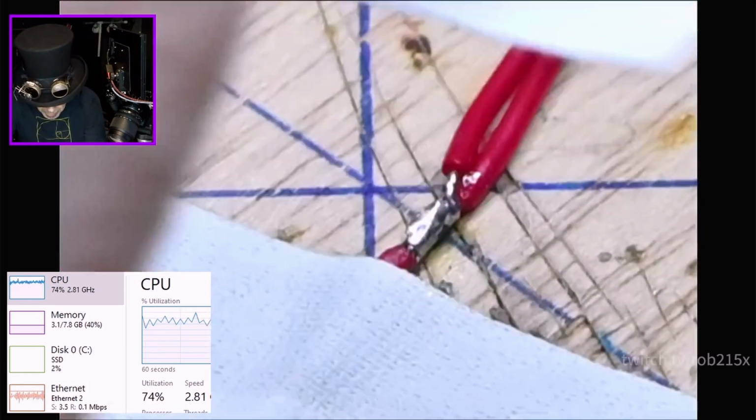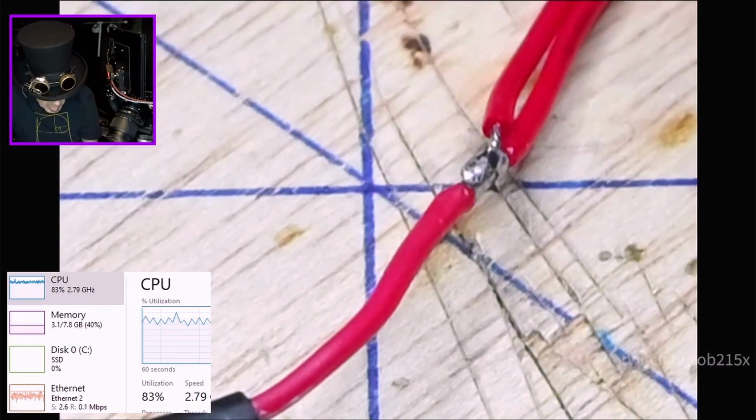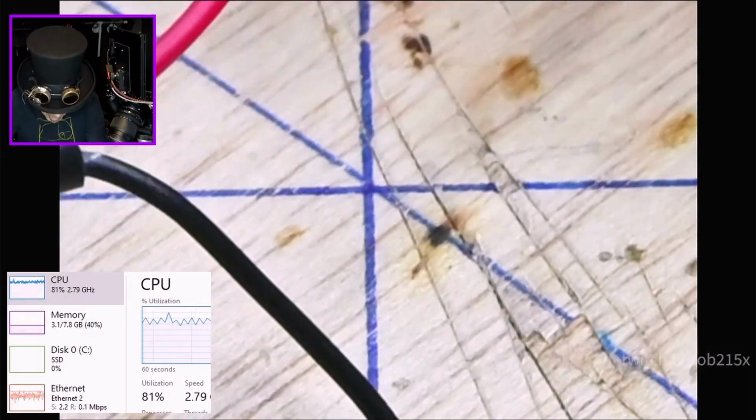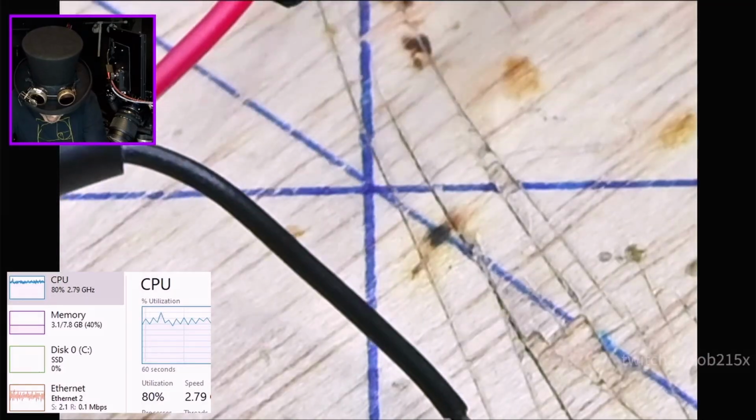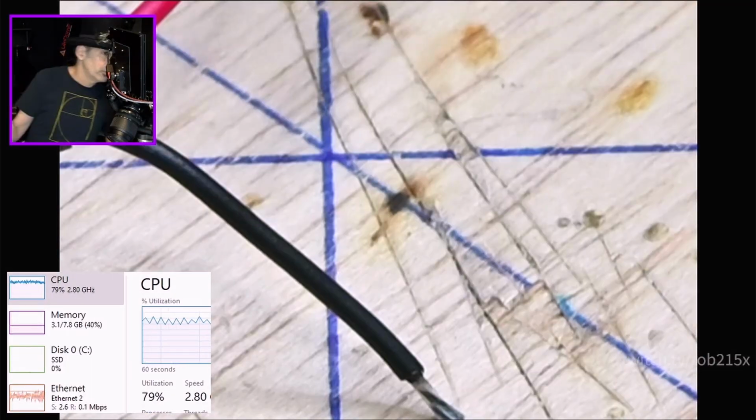There you go. Now we're going to save this piece of tape over here, save this piece of tape over here, and we're going to take our little heat shrink tubing, and let me get my lighter.